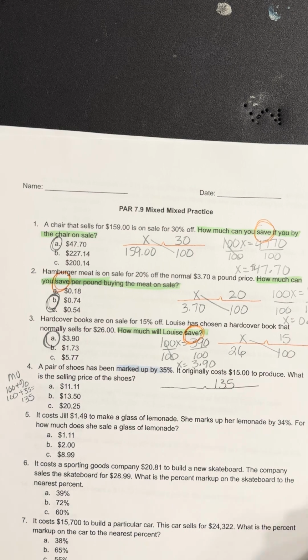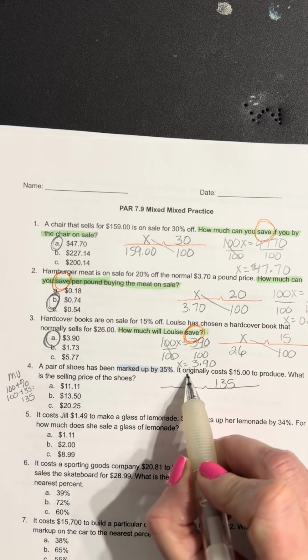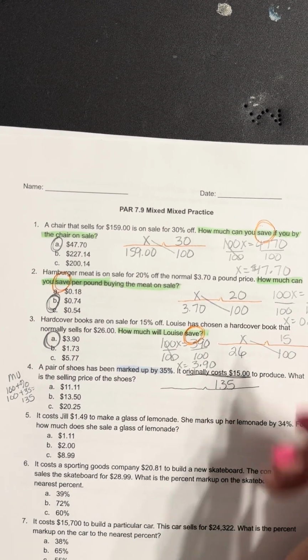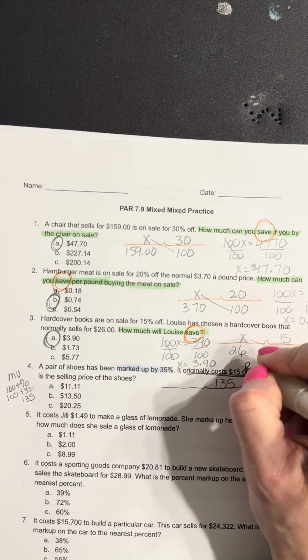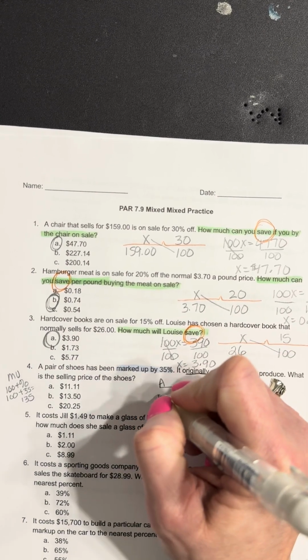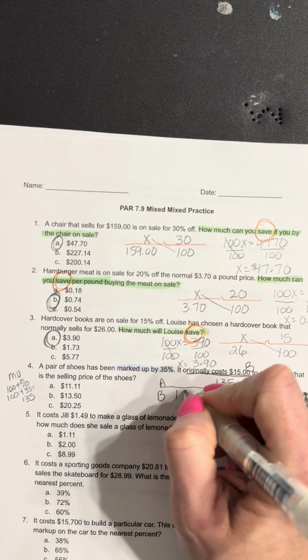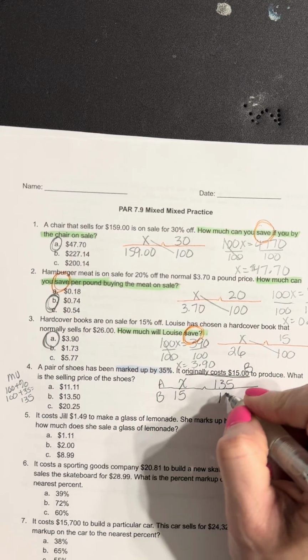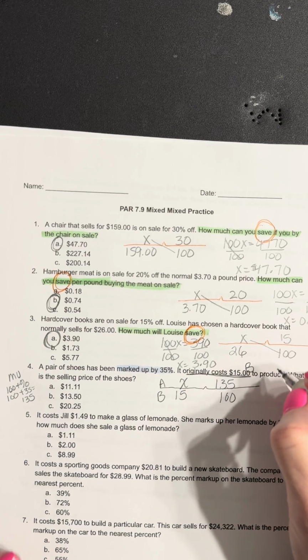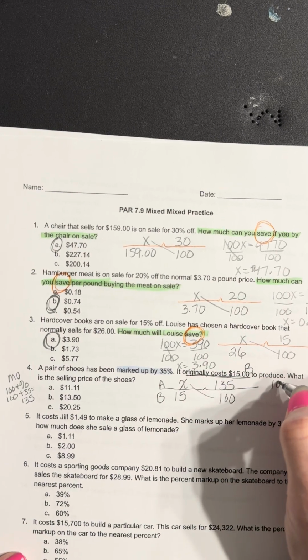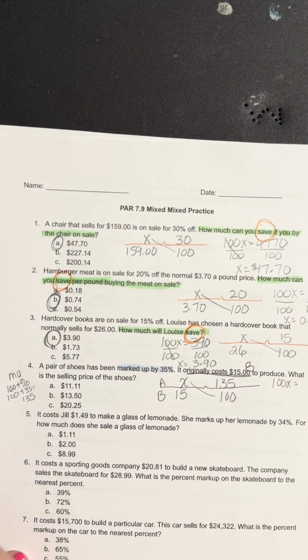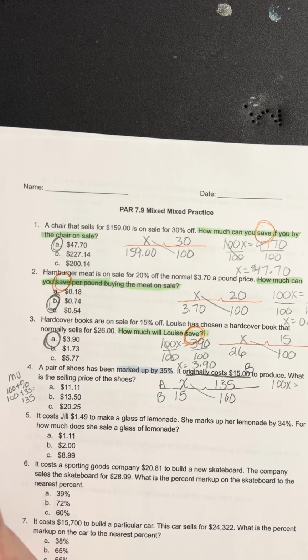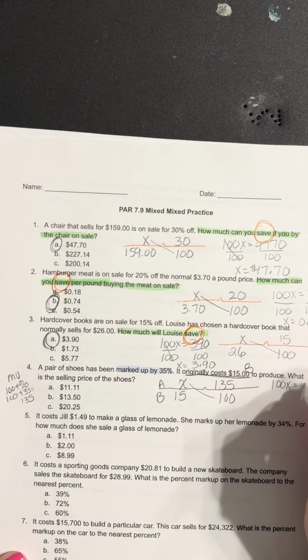And that's what has to go in our percent. It's 135. The original cost is $15, so that's going to be your before amount. Wants to know what is the after amount, which is the selling price. Cross multiply: 100x equals 15 times 135.